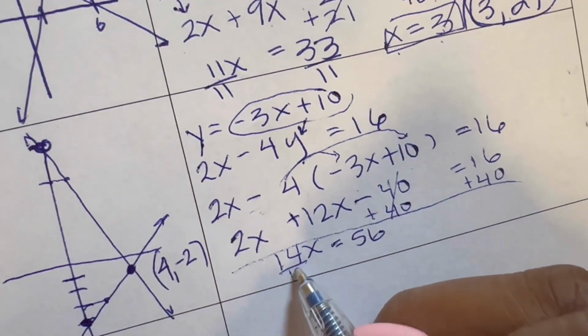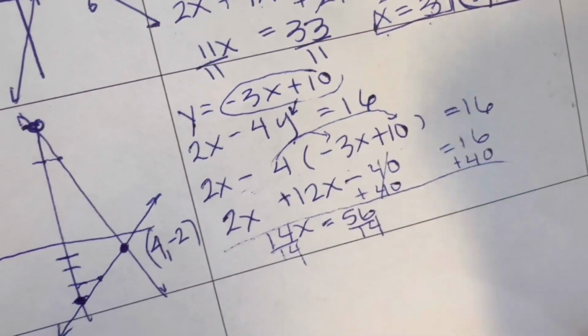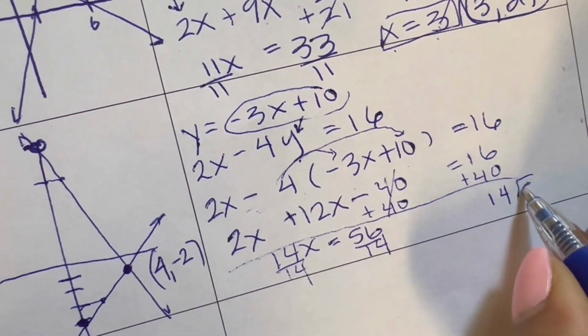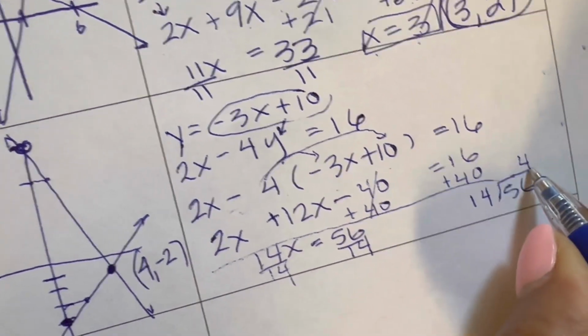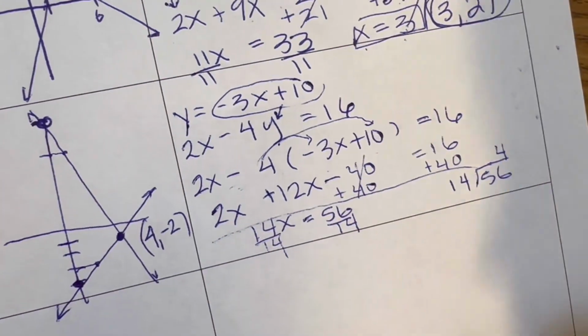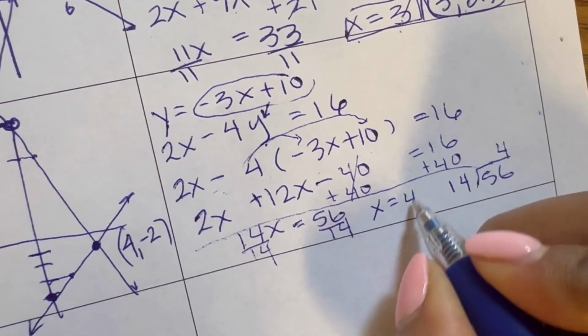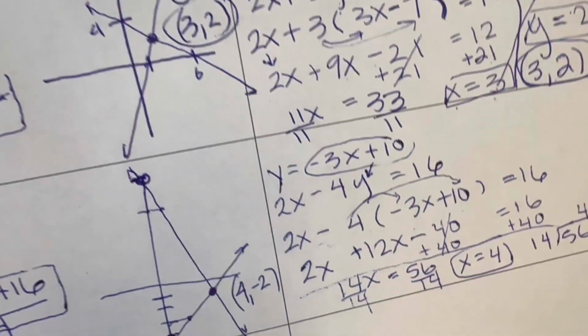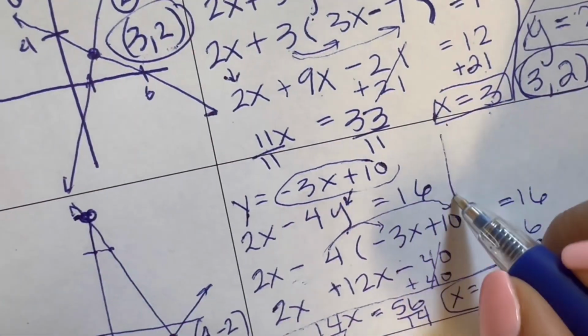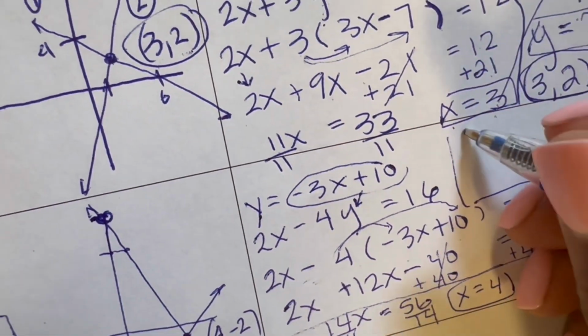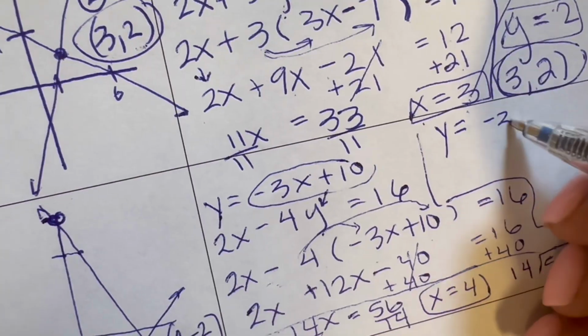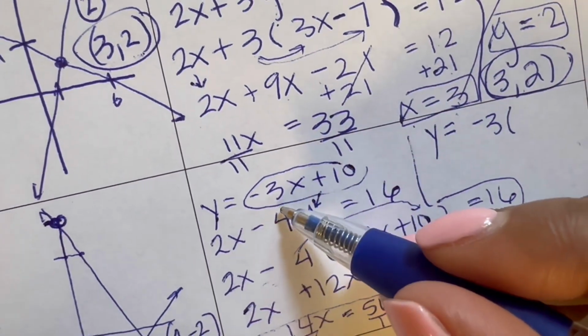14 goes into 56 how many times? You'll find out it goes in 4 times, okay? So x equals 4. So if x equals 4, what does y equal? We'll go ahead and put it back in there. Y equals -3 times 4.